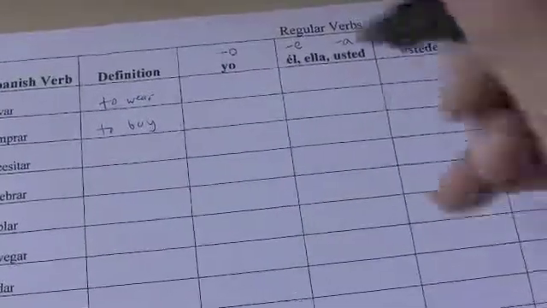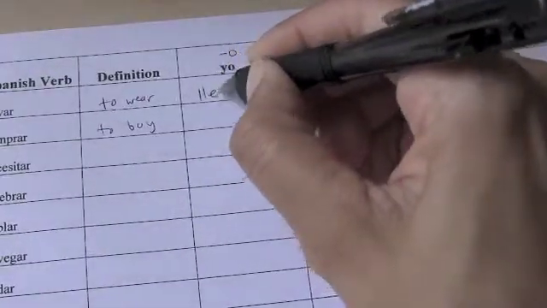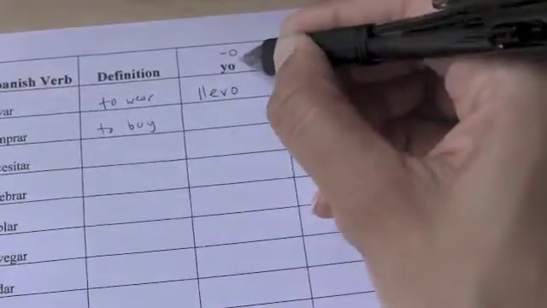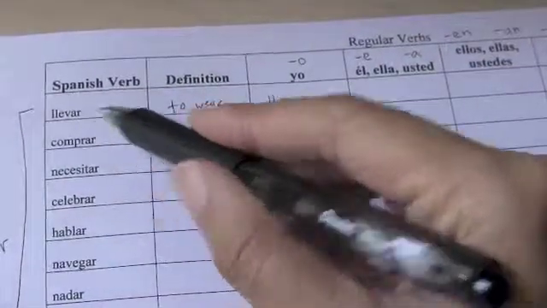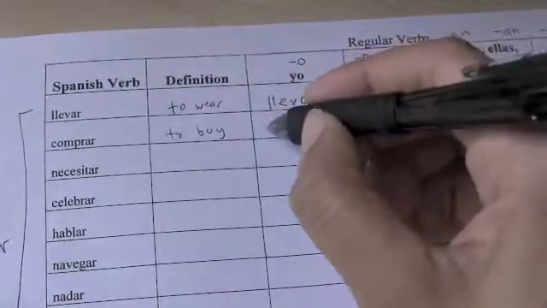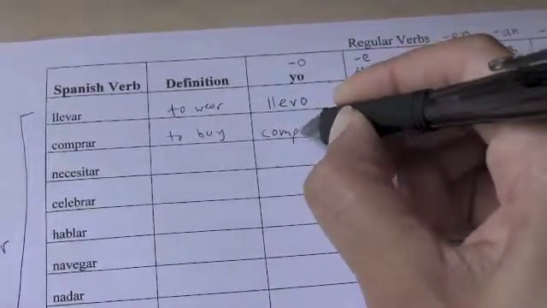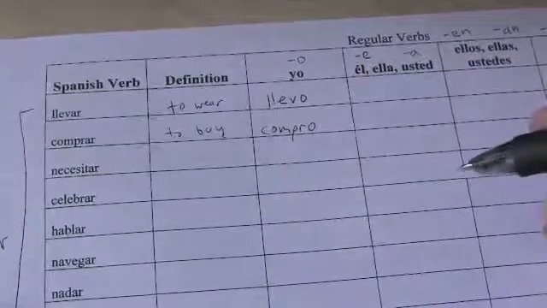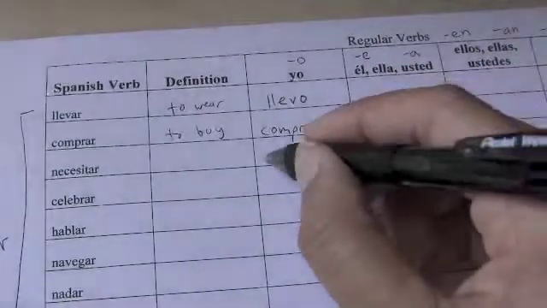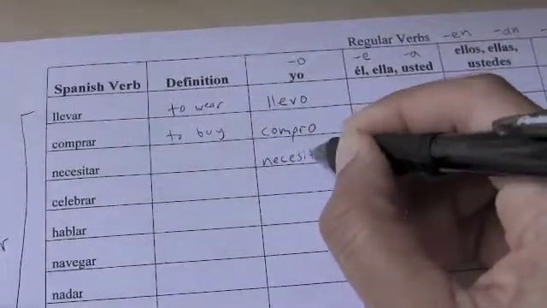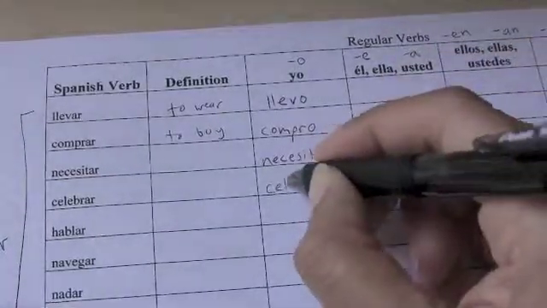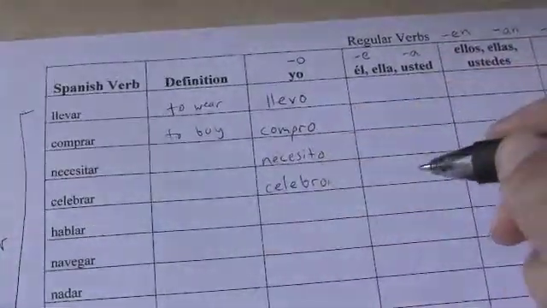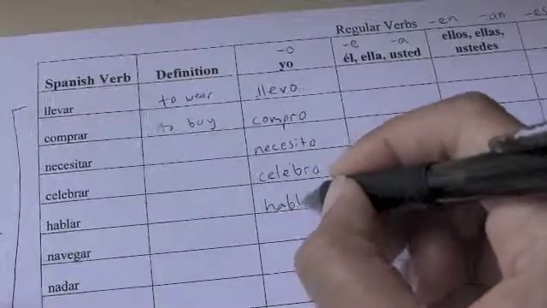So I'm going to run through this really quick so you can see it. So there's an O ending, drop the AR, add the O, llevo. Next one, comprar, turns into compro. Necesito, celebro, hablo, etc. Now let's look at a couple of ER verbs.